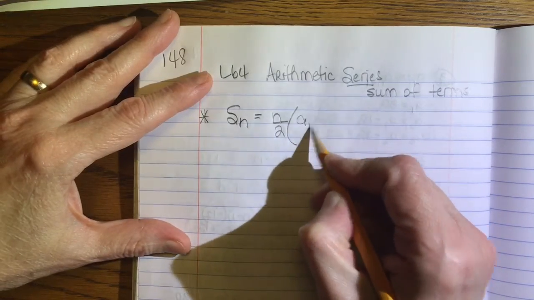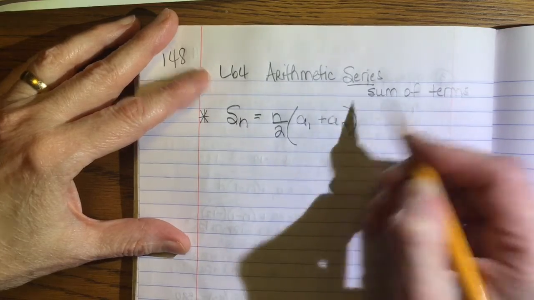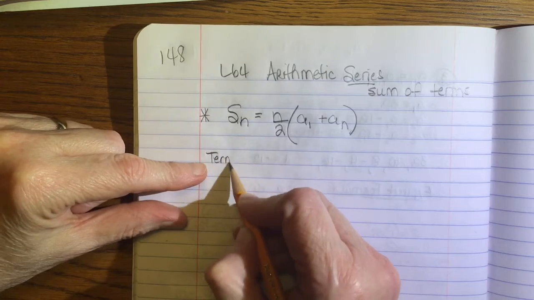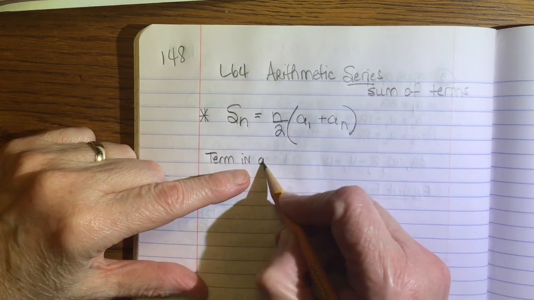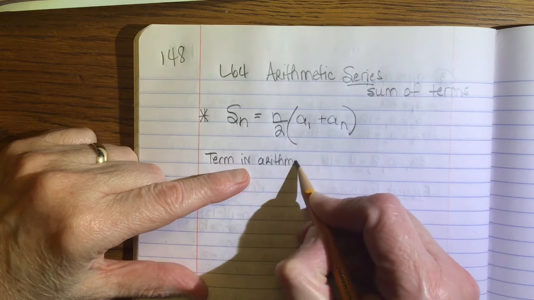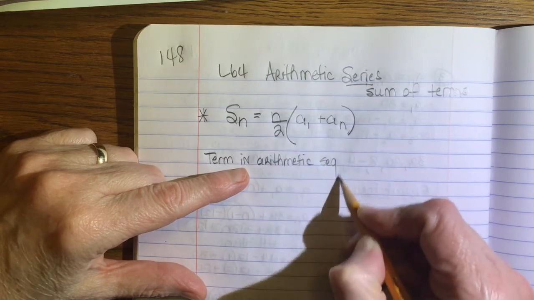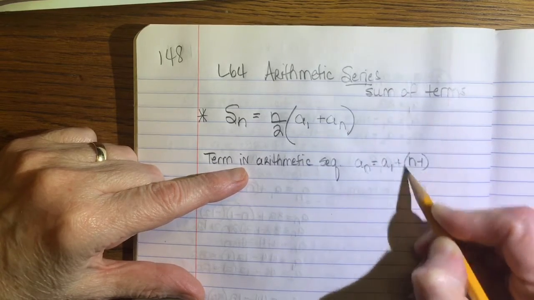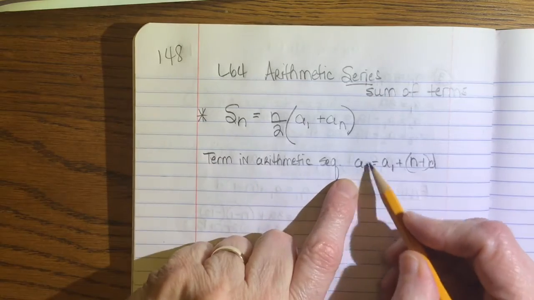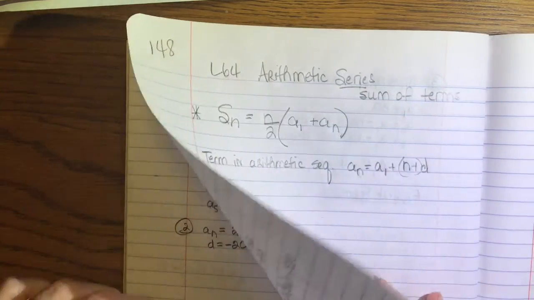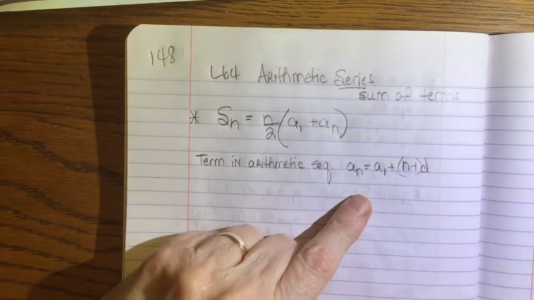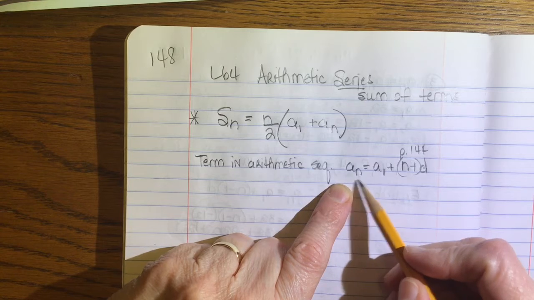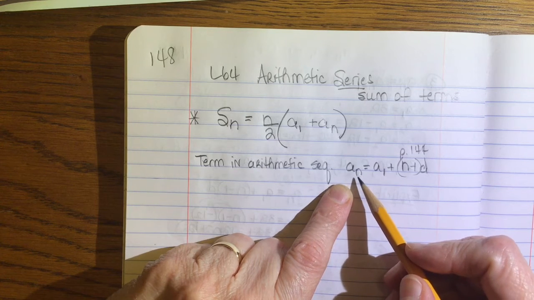So if we go back and look at our individual term in an arithmetic sequence, remember it was A sub n is equal to A sub 1 plus n minus 1 times d. A sub n was any term in the sequence. If you want to flip back, this is on page 144. It's any term in the sequence other than the first one. N is the number of that term, so if it's the 50th term or the 5th term.